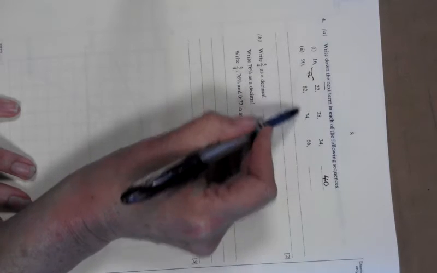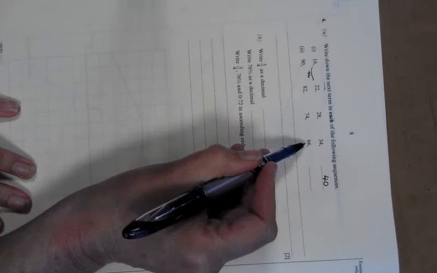If you look at the second one, this time we're coming down. And again, we're coming down by 8 each time. So I want to do 66 take away 8. If you can't do that in your head, do a little sum on the side. 6 take away 8, you can't do. Okay, 5 left. 16 take away 8 is 8. And 58 is going to be the next one.